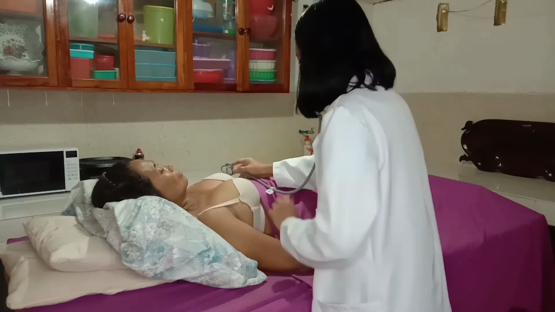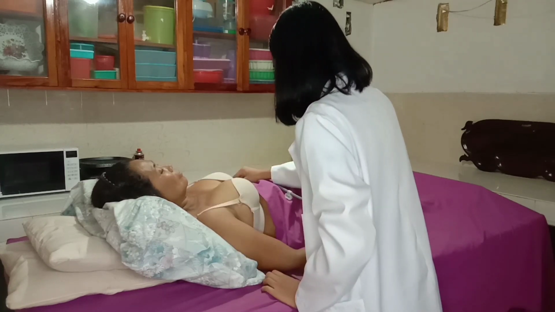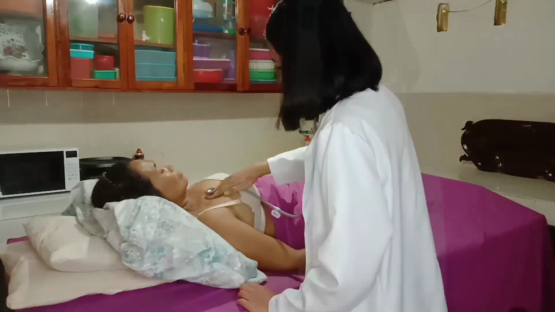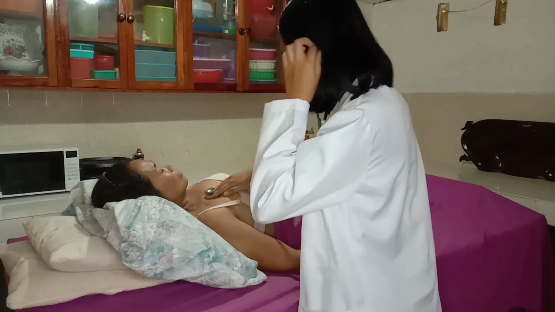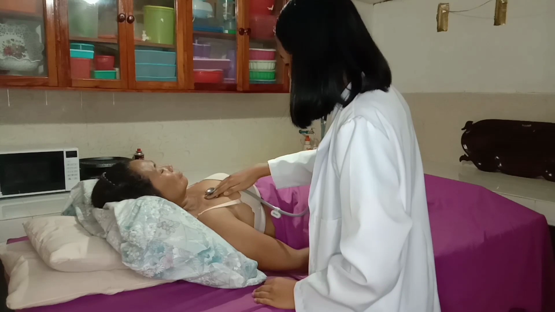And listen for the normal heart sounds, S1 and S2. S2 is best heard at the base of the heart and corresponds to pulmonic and aortic valve closure at the end of ventricular systole. S1 is best heard at the apex.